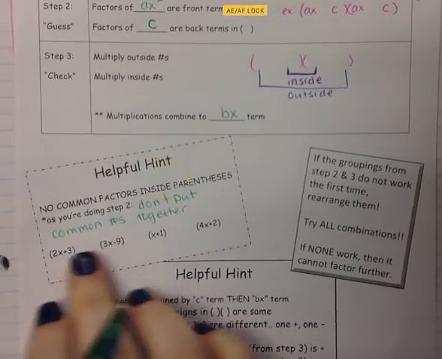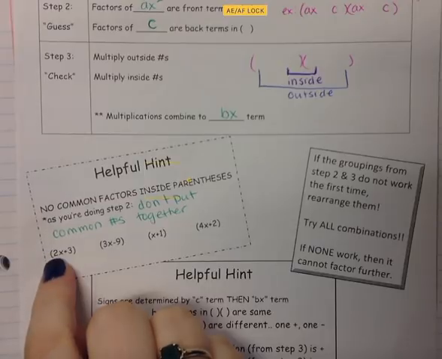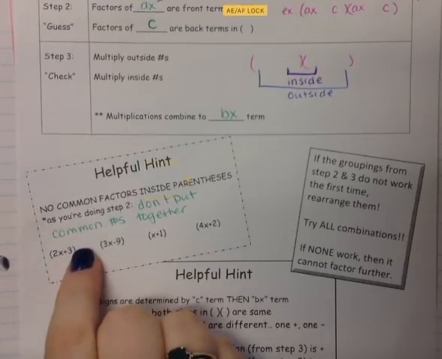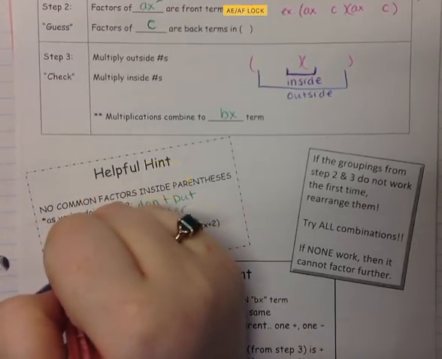So I have some examples down here of which ones are good and which ones are bad. In this one we have a 2x and a 3. The numbers 2 and 3 have nothing in common, so there is no GCF to that. So this would be a good one. This is an okay factor.